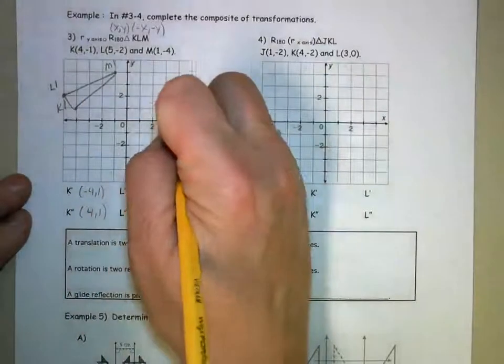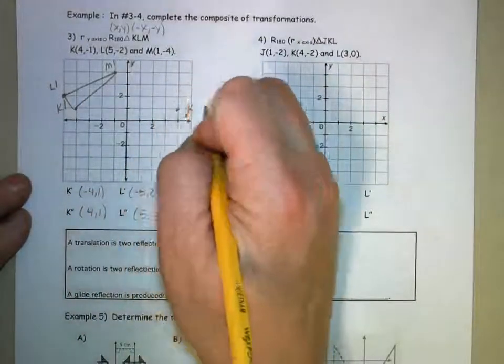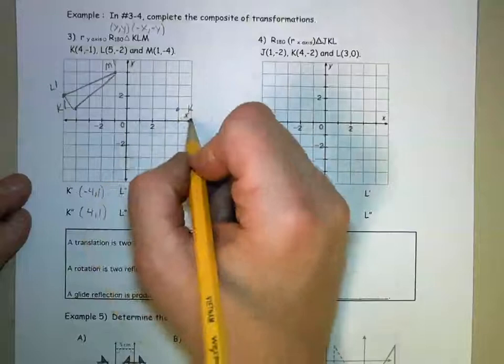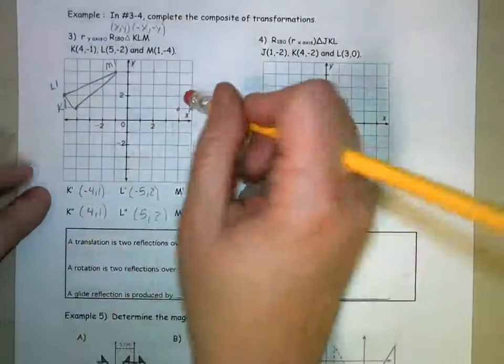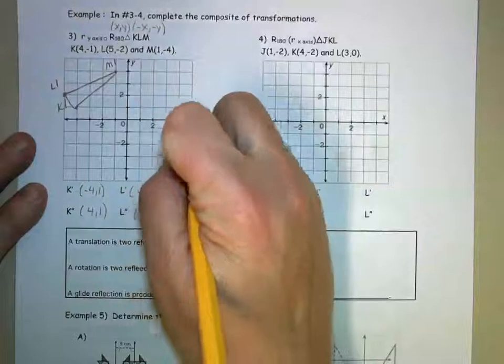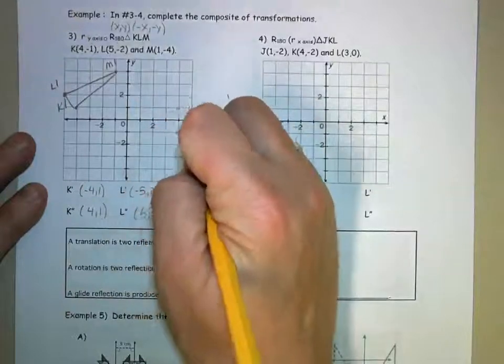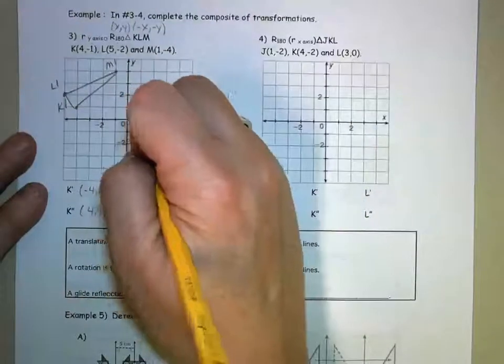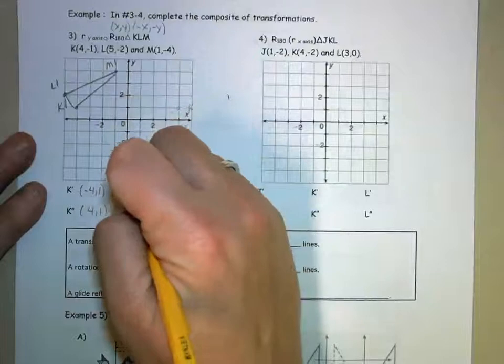We should draw our first one also. 4, 1 is K. I'm sorry, that's 4, negative 1. 5, negative 2 is L, and 1, negative 4 is M.